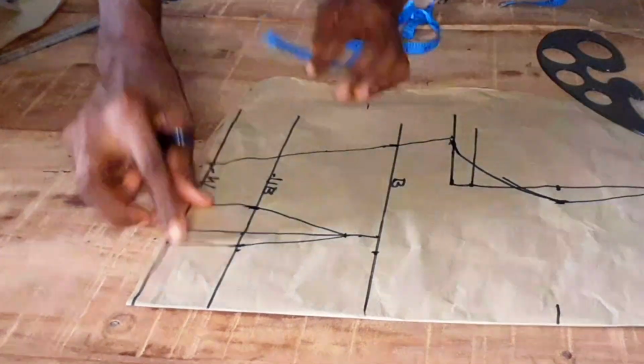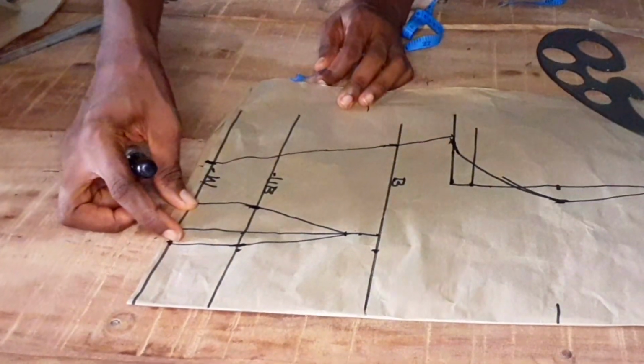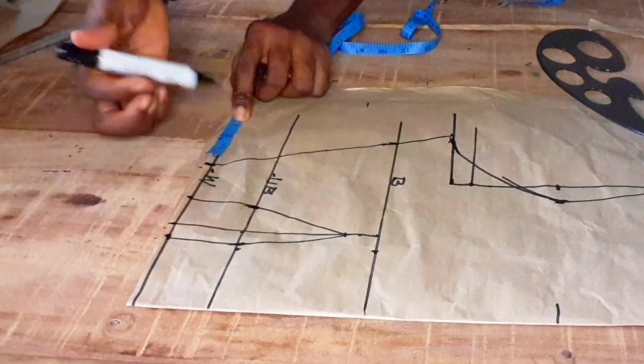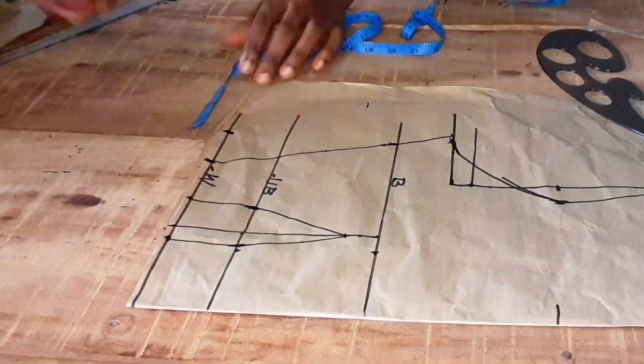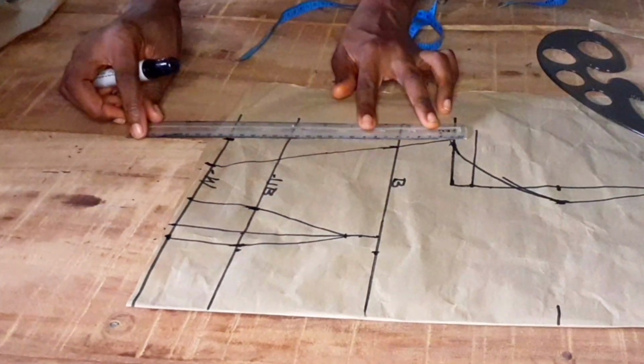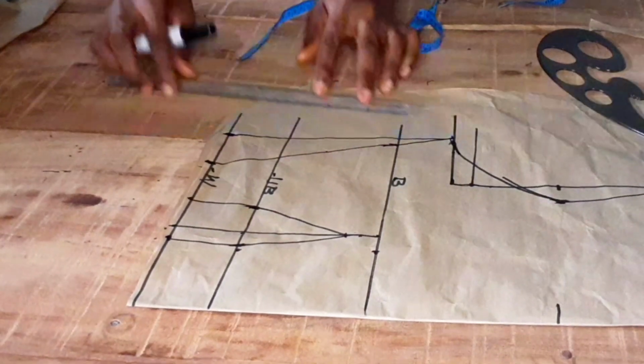So I'm going to take my dart. You know, we use 2 inches for our dart. So I'm going to add my 2 inches back here. There's my 2 inches. I've added my 2 inches.